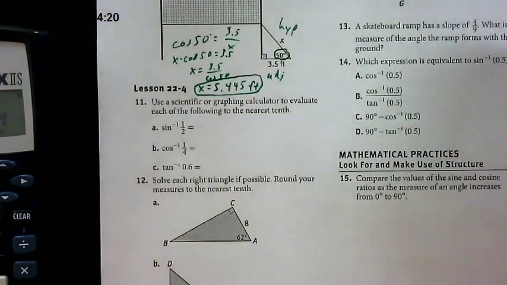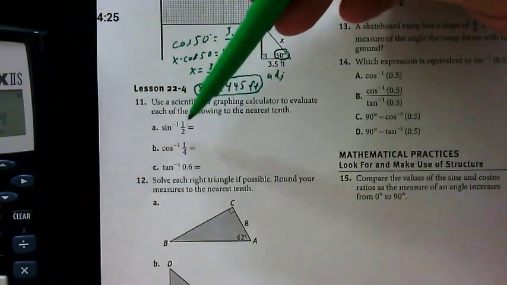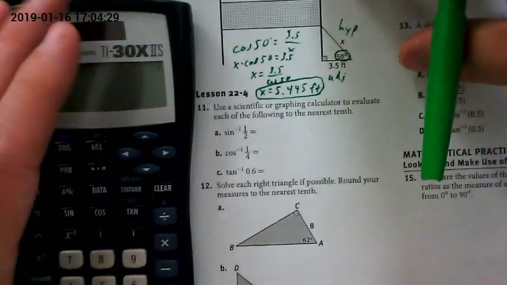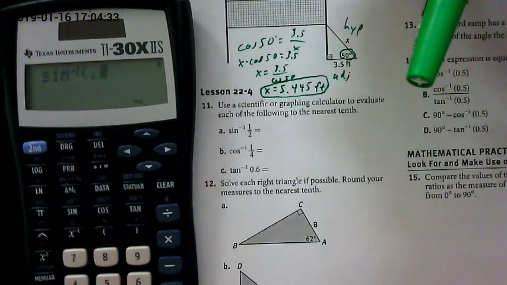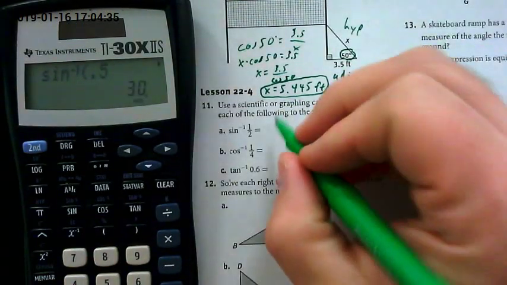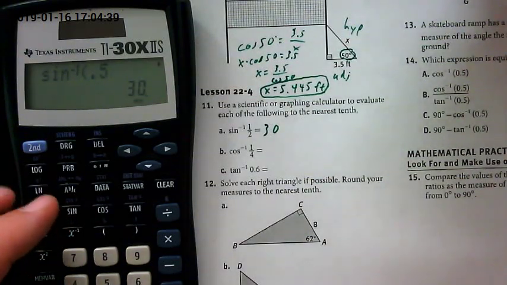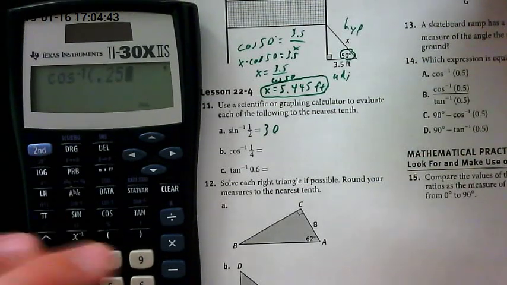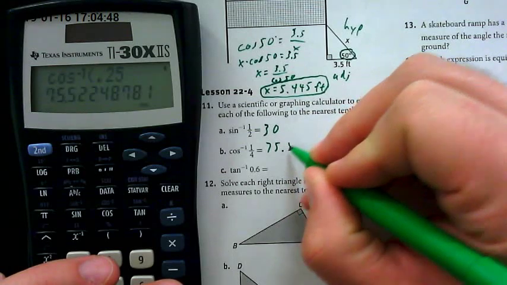So on number 11, use a scientific calculator or graphing calculator to evaluate each of the following to the nearest tenth. Again, they're just taking inverse sine. This is just back to plugging in the calculator. So we got inverse sine of 1/2, which is 30. Inverse cosine of 1/4 is 75.5.